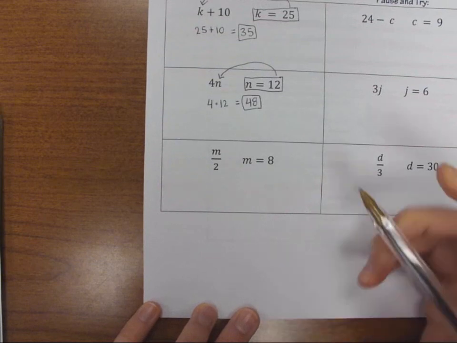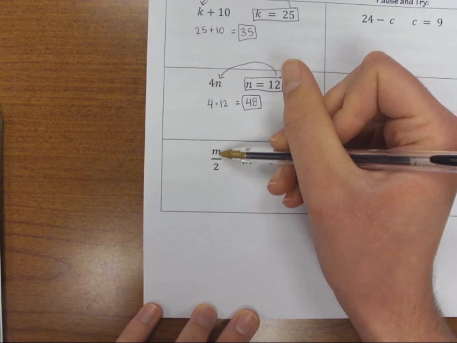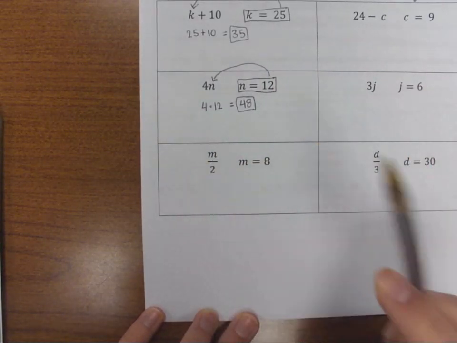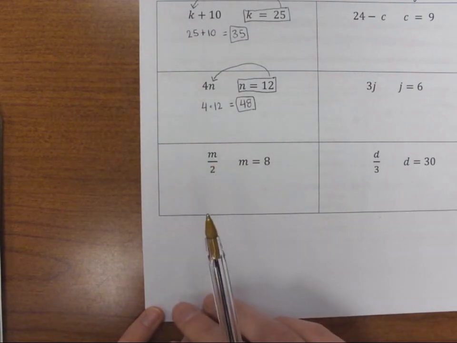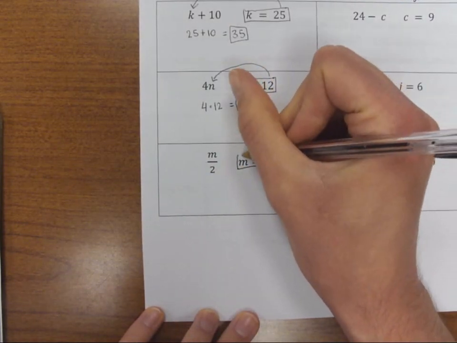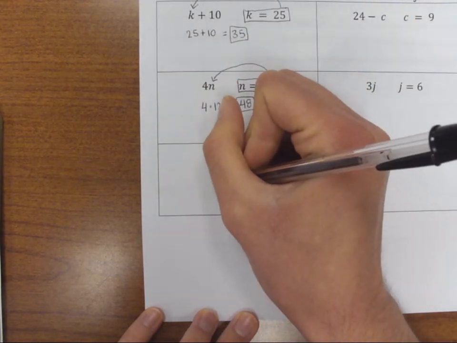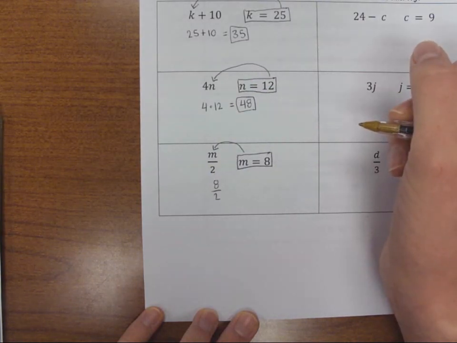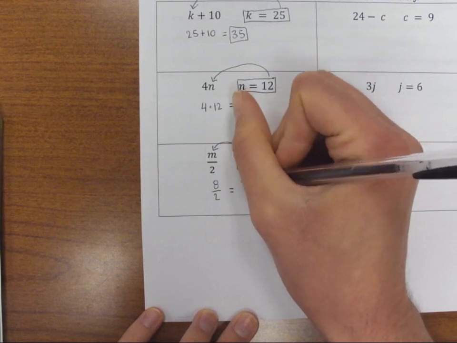Okay, the last one, we have a fraction with m on top and 2 on the bottom. We have m halves. Also, it's really important to remember that when we have a fraction problem, it's really just a division problem. I have m divided by 2. A fraction and division are the same thing. So I'm going to plug in my m equals 8 right here for my m. So then I have 8 on top of my fraction over my 2, so I have 8 halves, which is the same as saying 8 divided by 2, and 8 divided by 2 gives me 4.